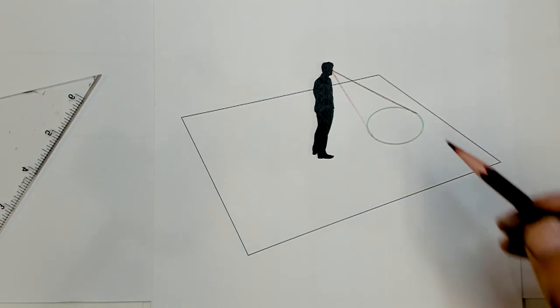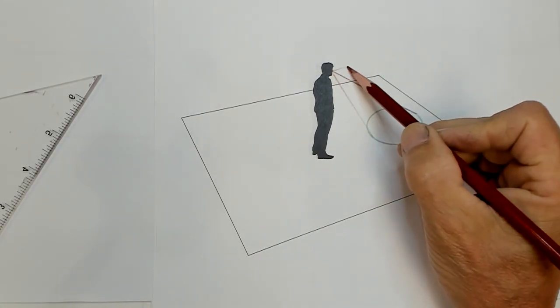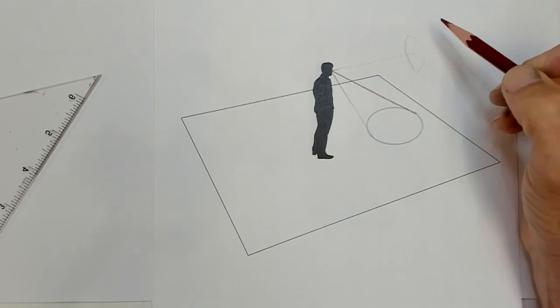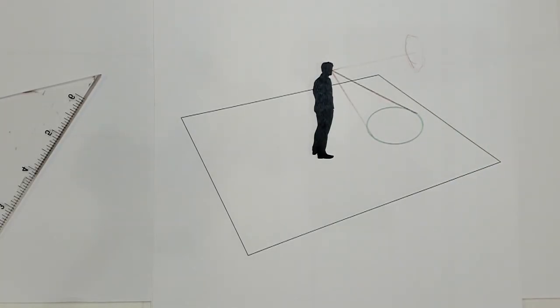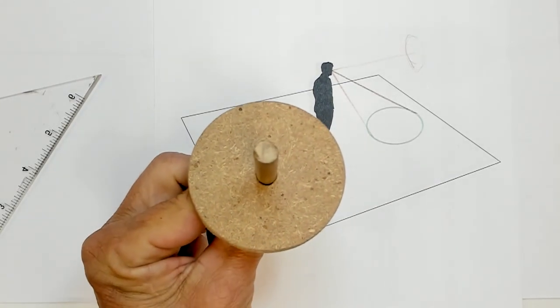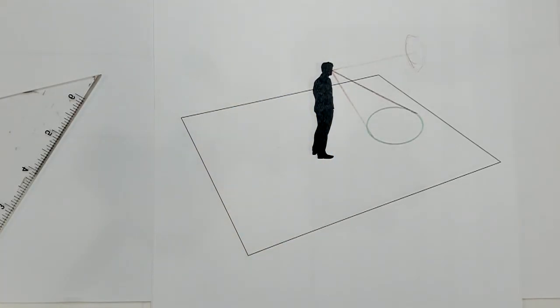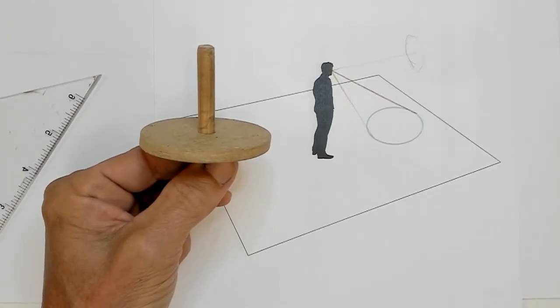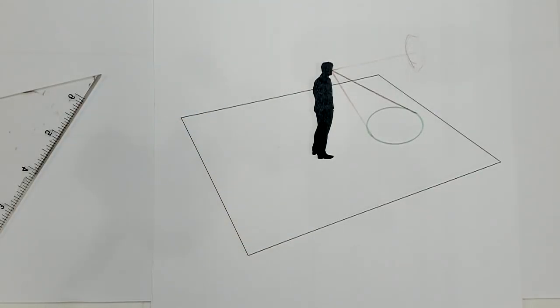So in this situation, if you were looking straight ahead and you had a circle right in front of you, you would see it as a true circle. It would look like this. But if you looked at it from an angle, anything other than being right in front of you, what you see is an ellipse. There are 2 other possibilities.